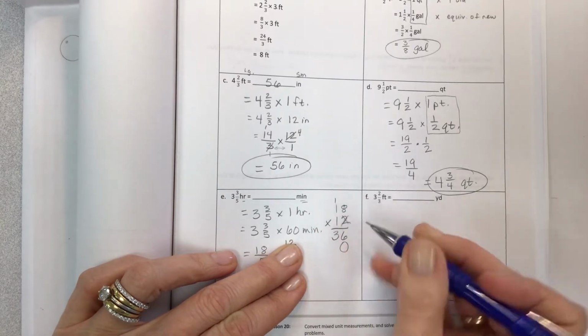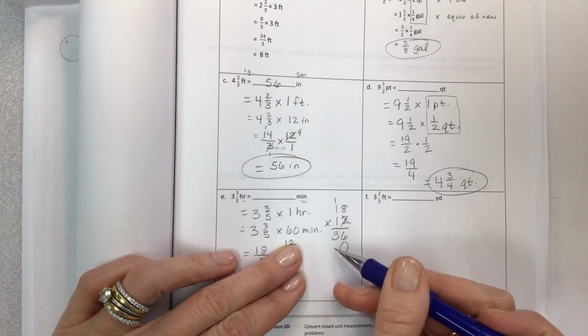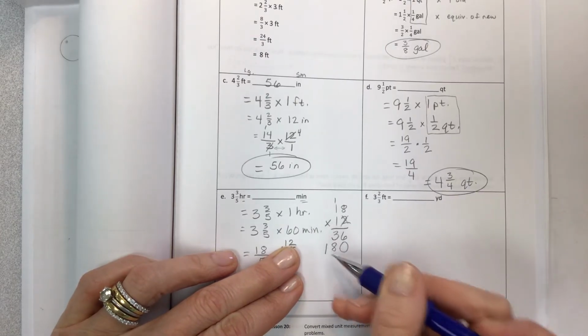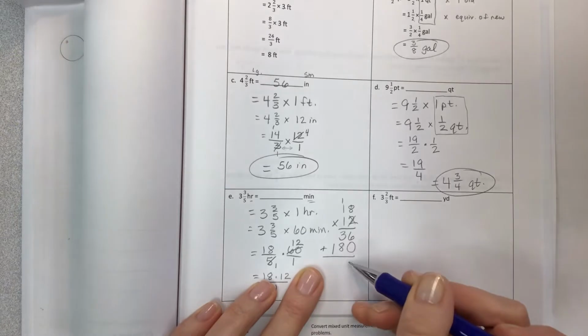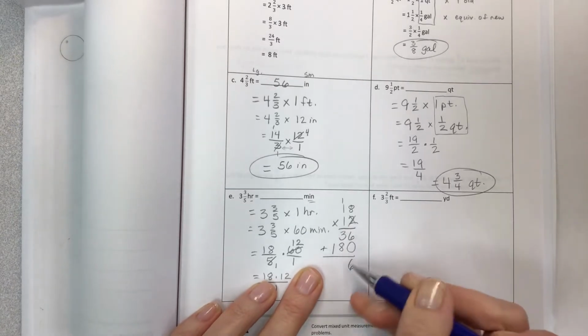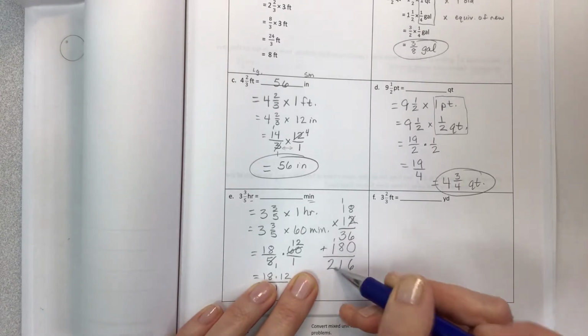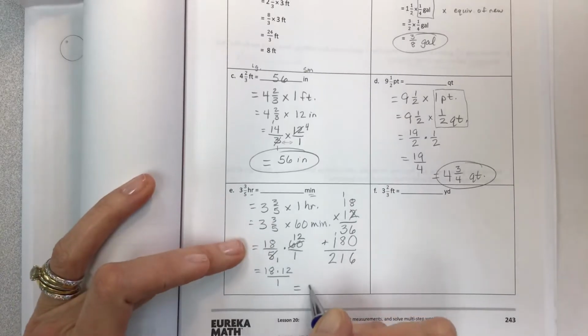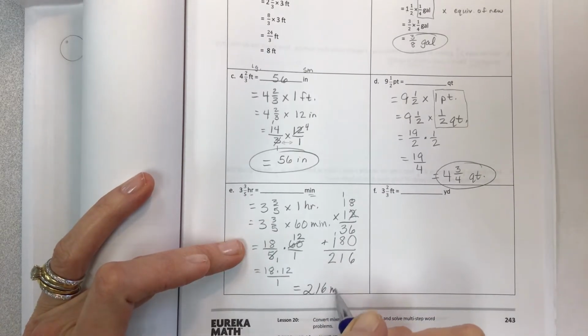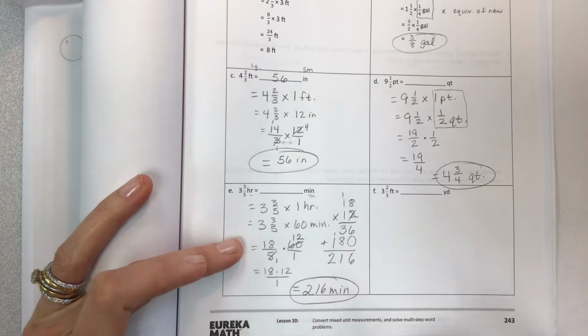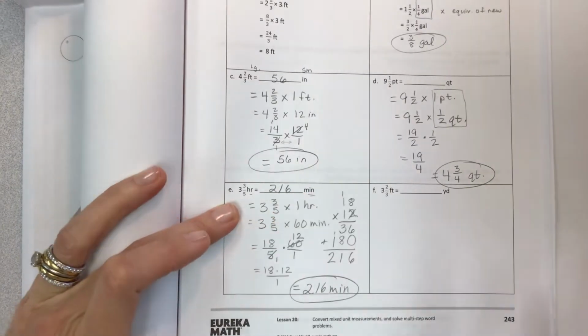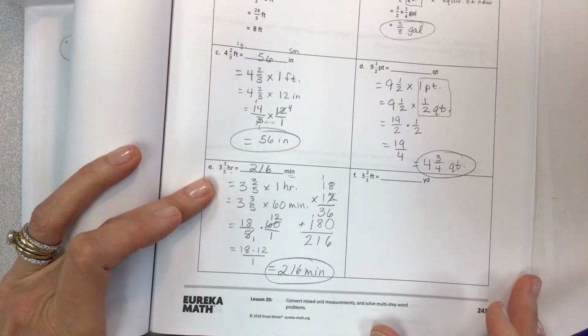Hold this with a 0 because we're finished multiplying the ones. 1 times 8 is 8. 1 times 1 is 1. And then we're going to add these together. 6 comes down, 8, 9, 10, 11, and then 2. 216 minutes. There you go. See, pretty big, but that makes sense.